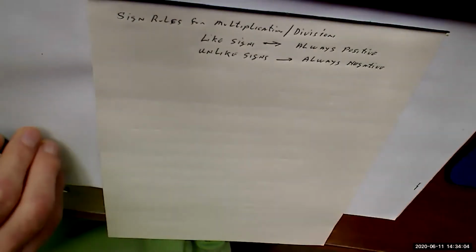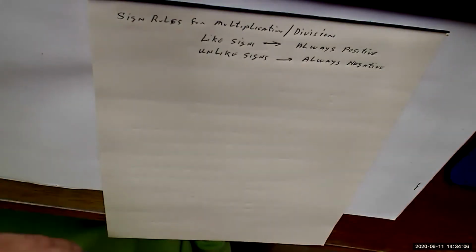Let's examine multiplication and division of signed numbers. The sign rules are when we have like signs, the product or the quotient is always positive. When we have unlike signs, the product or quotient is always negative.